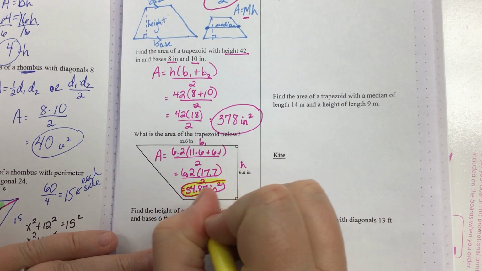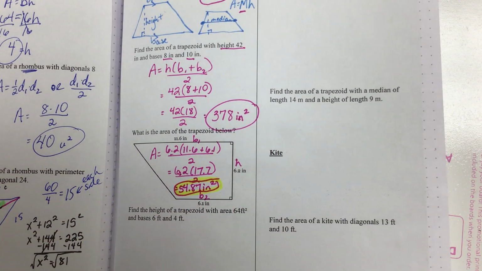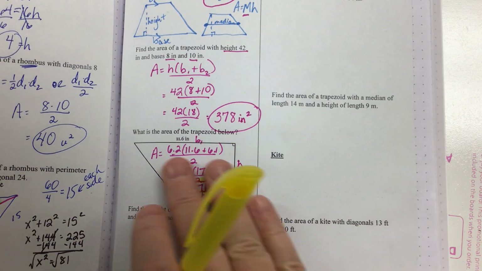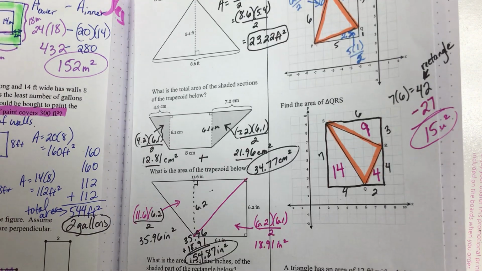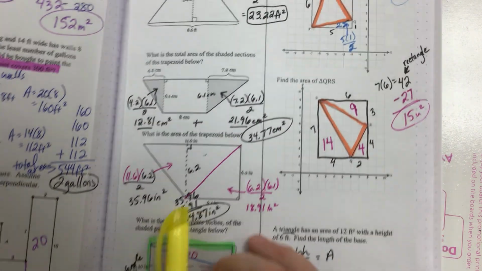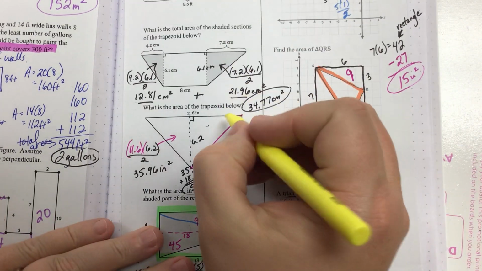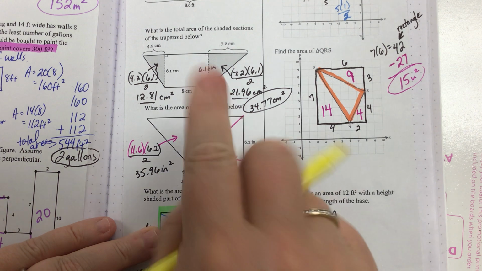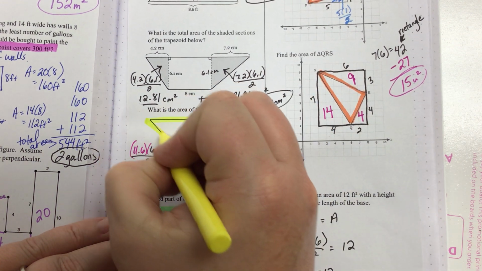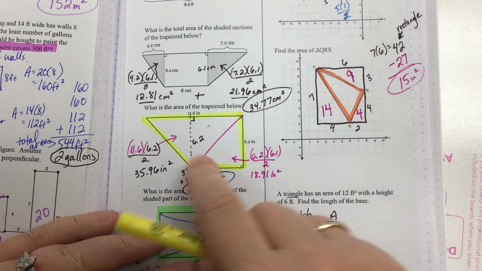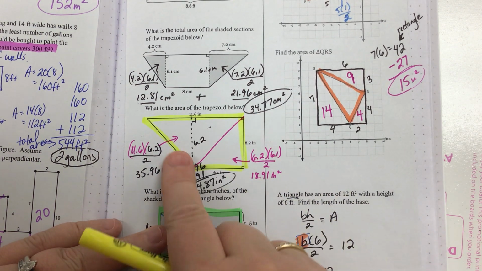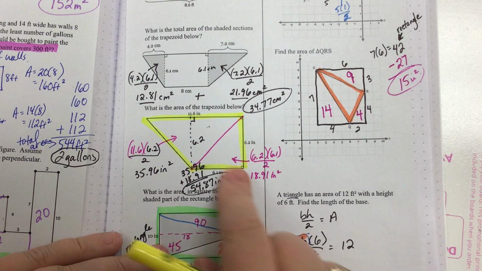Now, I want to show you that we actually did this problem last week, and I want to show how we did the area then, and we're going to compare the two. If you look back, right here, this is my same problem. Notice it says find the area of the trapezoid below. This was the trapezoid, and remember when we did it, we either split it up into two triangles or we did a rectangle and a triangle.